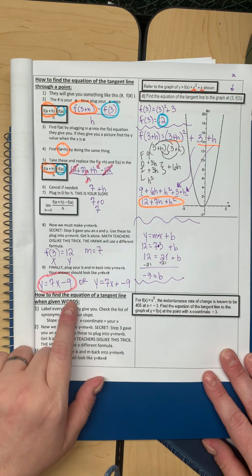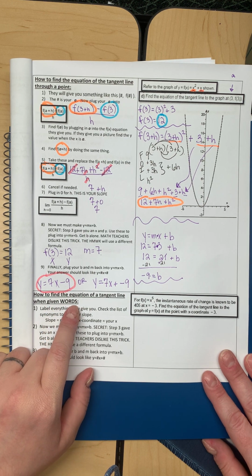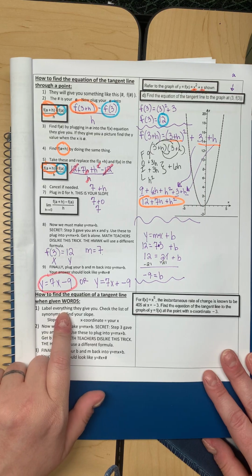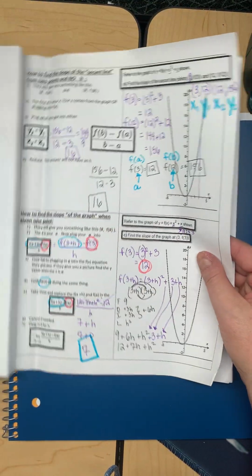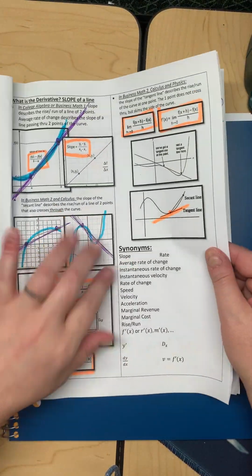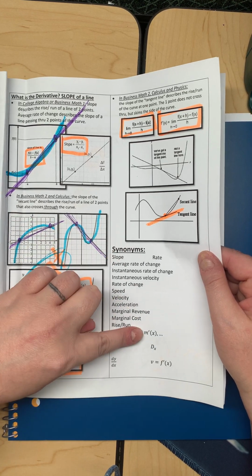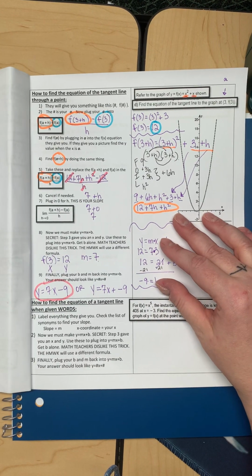Okay, let's look at this sucker. It says how to find the equation of a tangent line when you're given a bunch of words. First, you have to label everything they give you. Check the list of synonyms to find your slope. So I gave you a list of synonyms for slope. So if you see any of these words, it means slope or the letter M. Okay, so let's do it.